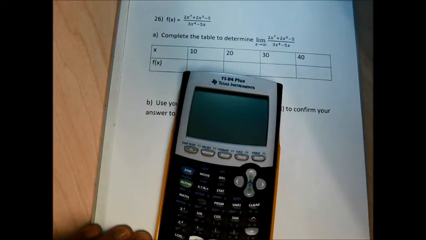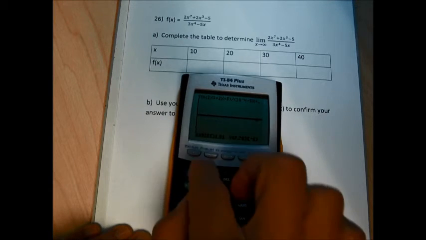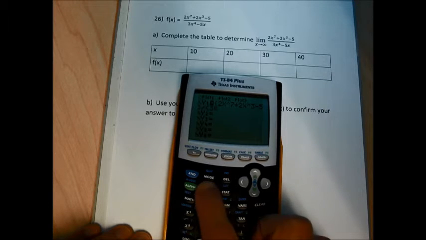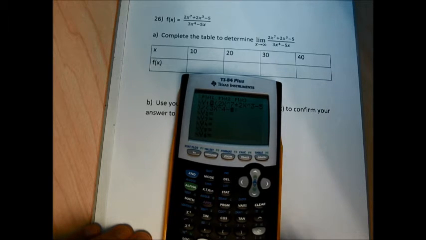So I'm going to go to my calculator. I'm going to enter my y equals, clear this out, and do 2x up arrow 7 plus 2x up arrow 3 minus 5, close out my parentheses, divided by parentheses 3x up arrow 4 minus 5x, close my parentheses.